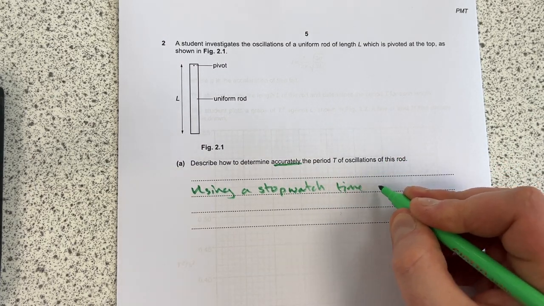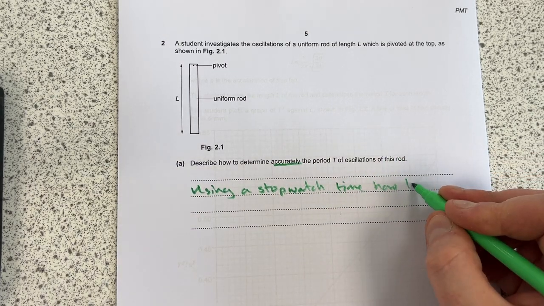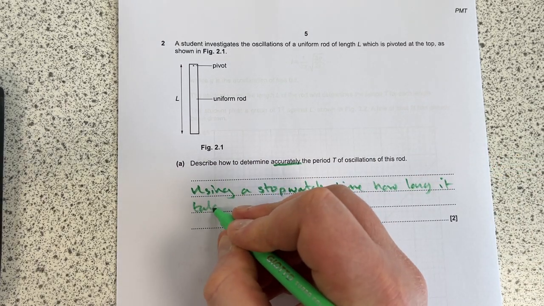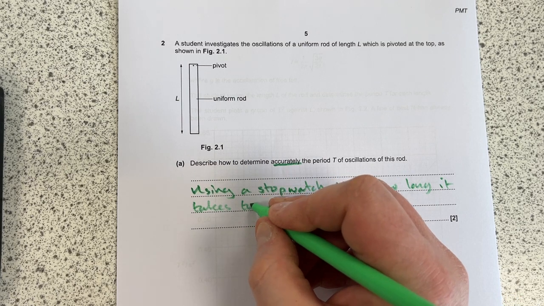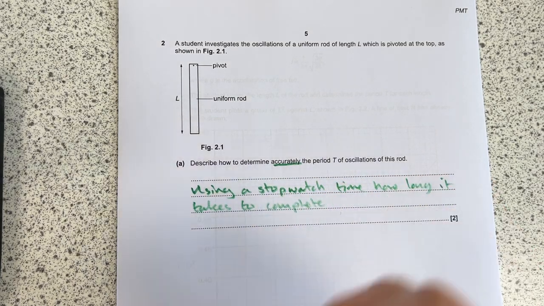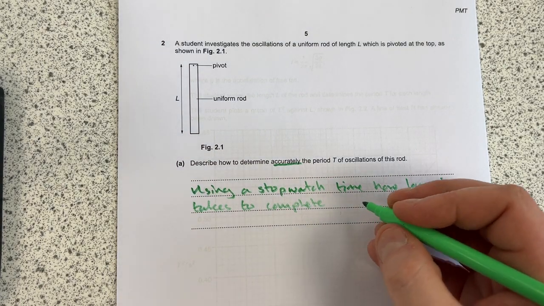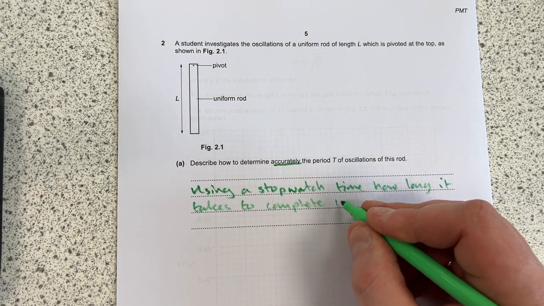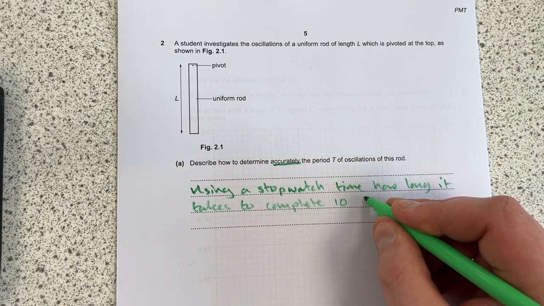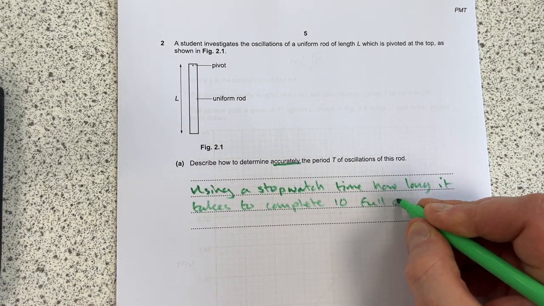Time how long it takes to complete, and here I want to say 10, 5, 6, 7, whatever, 10, but I need to say full oscillations here.